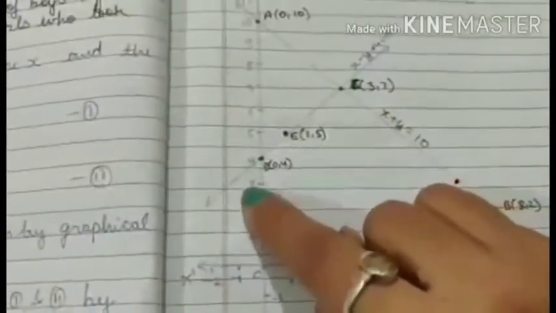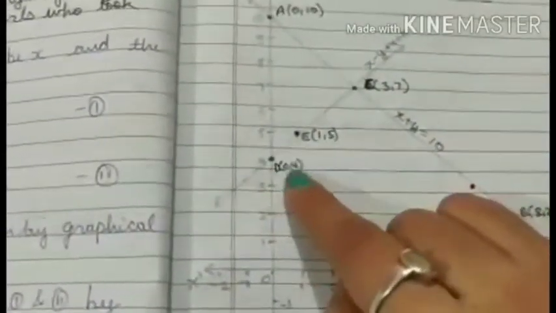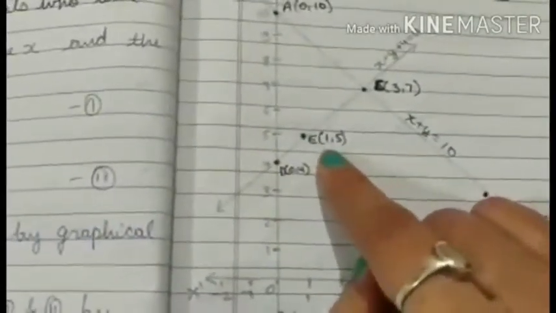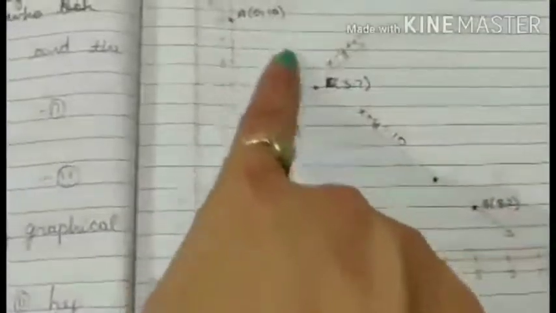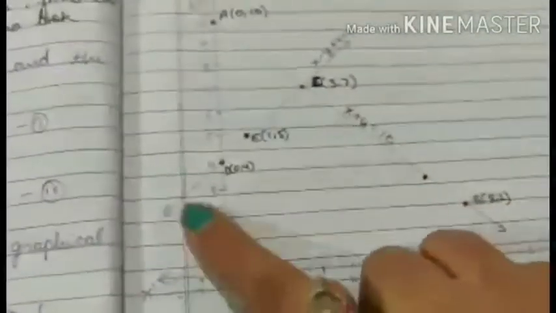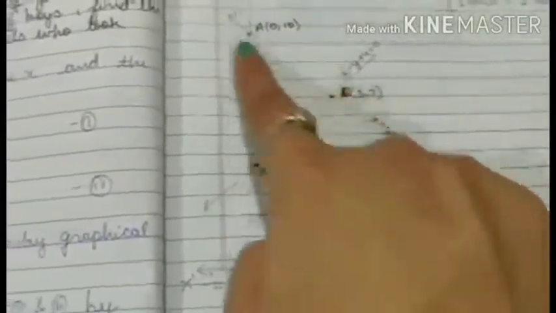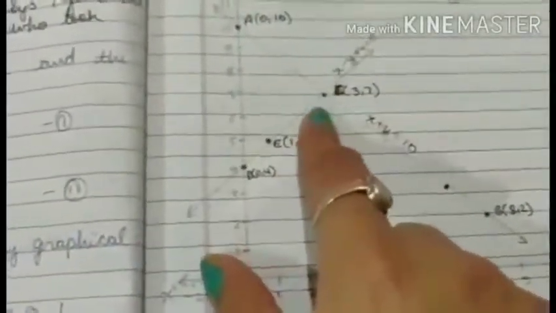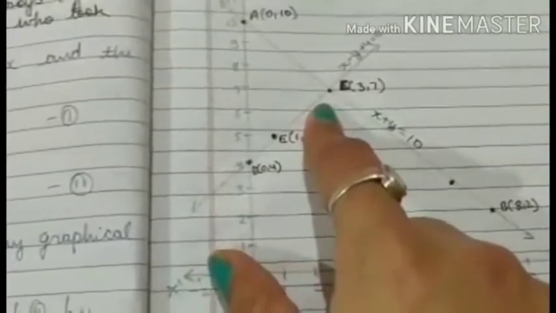Similarly, for second equation, we'll plot first point, which is D, x is 0, y is 4. Second point is E, x is 1 and y is 5, and third point is C, x 3 and y 7. Now this is the graph of first equation, which is x plus y equals 10, and this is the graph of second equation, which is x minus y plus 4 equals 0. The graphs of these two equations will intersect at some point, and that point of intersection will be the solution of the 2 equations.